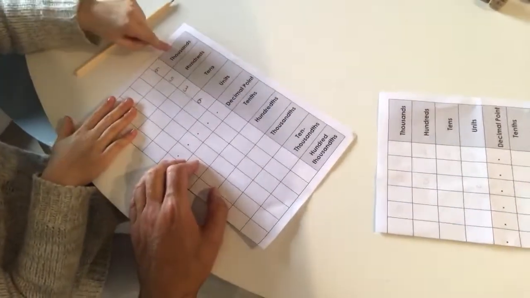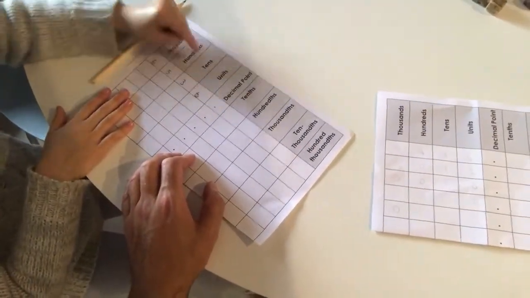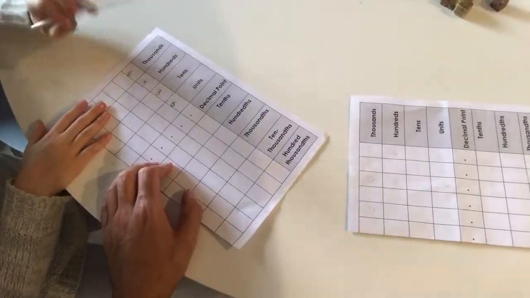Now Zaya has previously rolled her number. What's your number, Zaya? My number is 6,530. Good. Can you read it in each column individually as well, please? 6,000, 500, 3 tens and 0 units. Good, or ones. Excellent. Now I'm going to roll my dice.